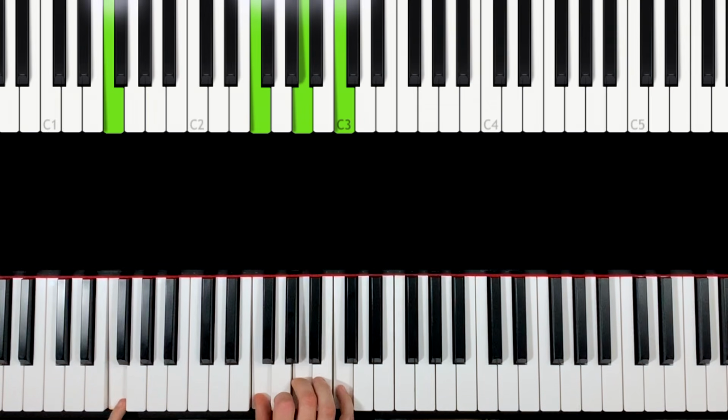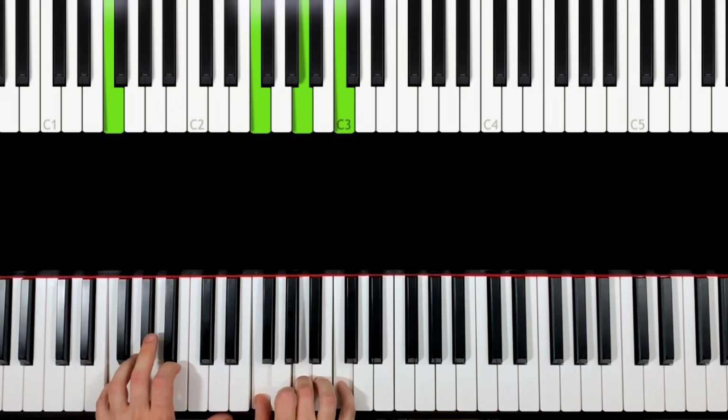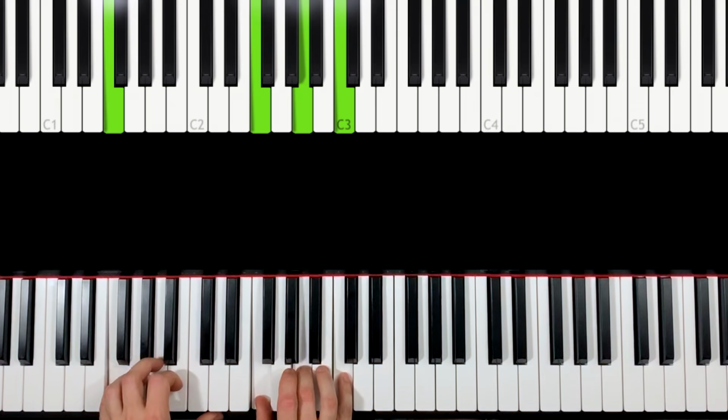The pinky, especially in the left hand, is a really weak finger. The pinky loves to stand up like this and doesn't want to go down to the piano. So take your time and practice the F major chord like this. Then again you can play A minor, down, down, and F major.